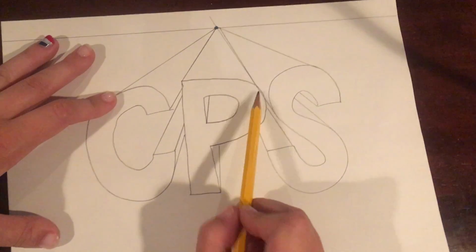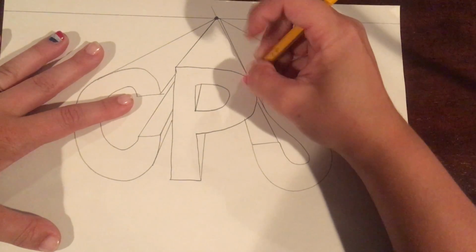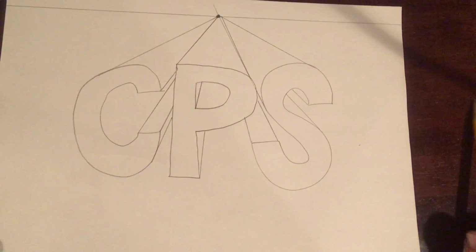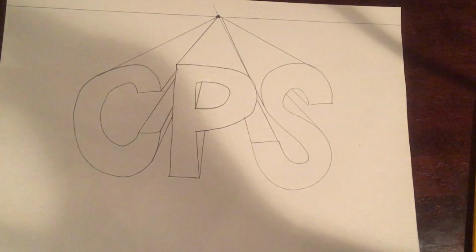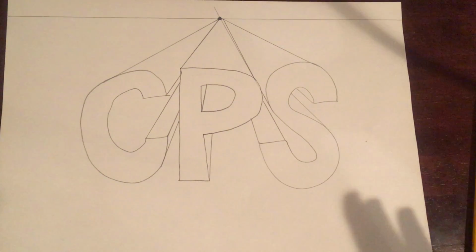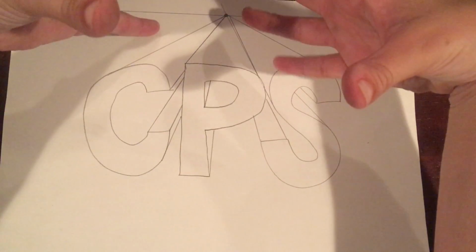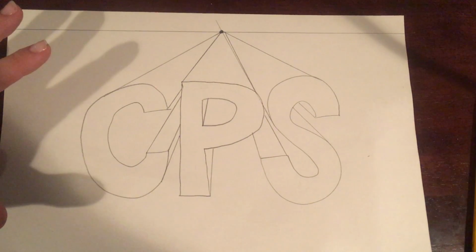If you accidentally go through a letter, you can just erase. That's why we work in pencil first. And now your letters should look like they're 3D and like they're going far away from you and getting smaller towards that vanishing point.